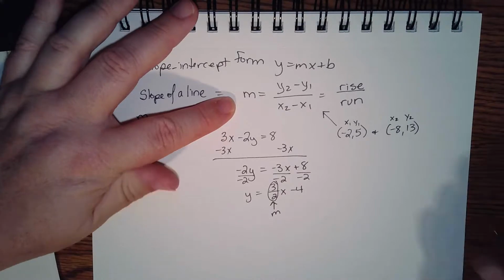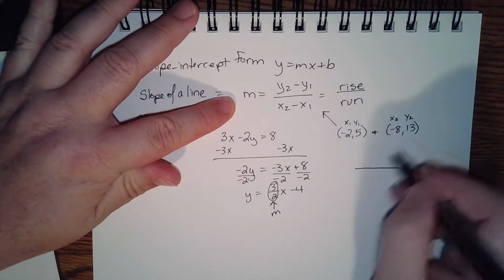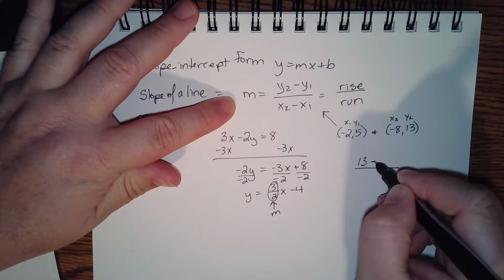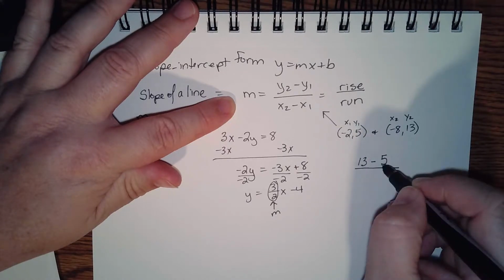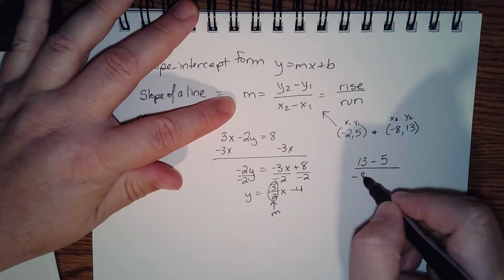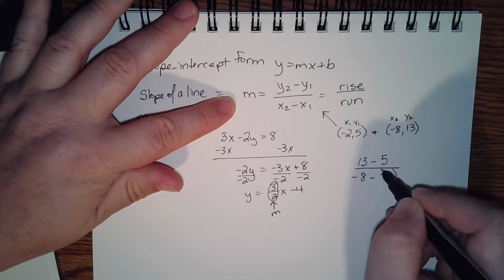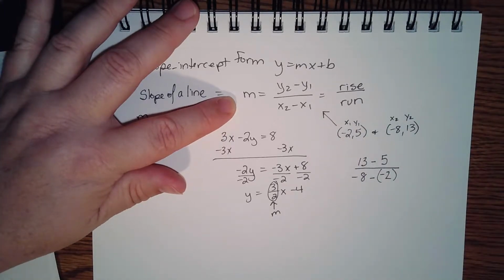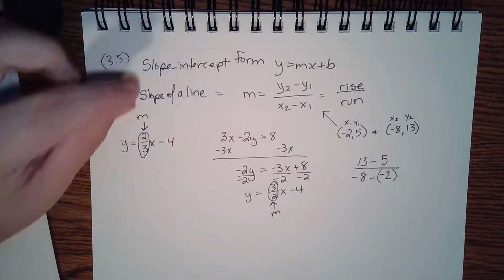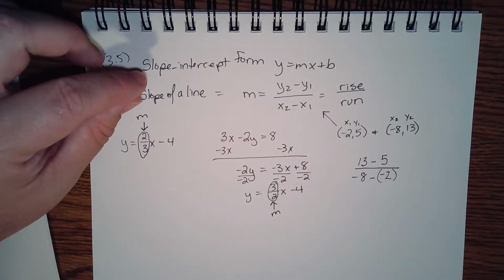So we draw our line. You put your y2 first, which is 13, minus whatever y1 is, which is 5. On the bottom, it's negative 8 minus the other one, which is negative 2. If you need to see it in parentheses, that's fine, but don't forget that just because the number's negative doesn't mean that counts as your subtraction sign.